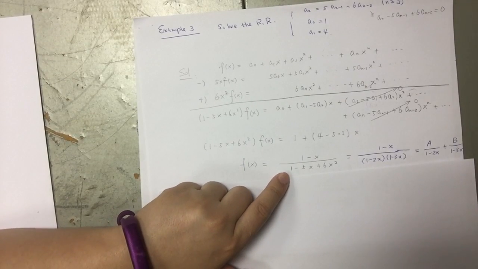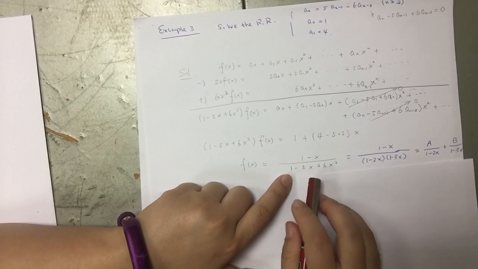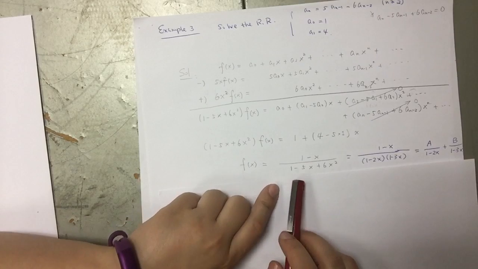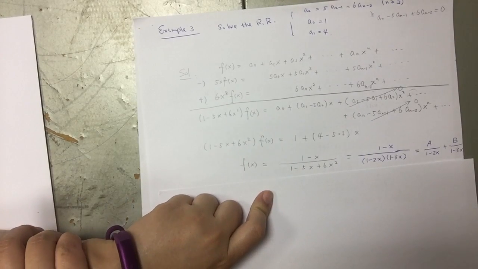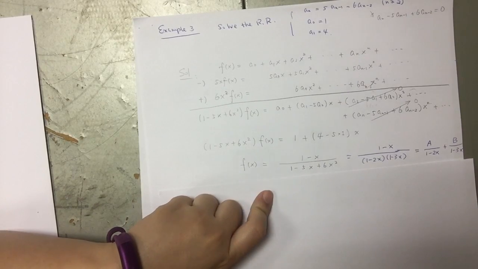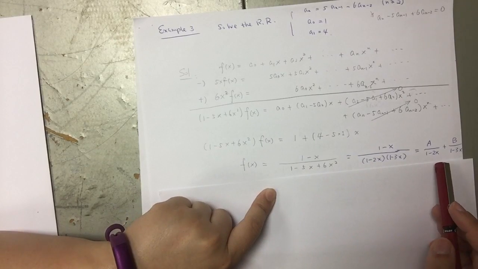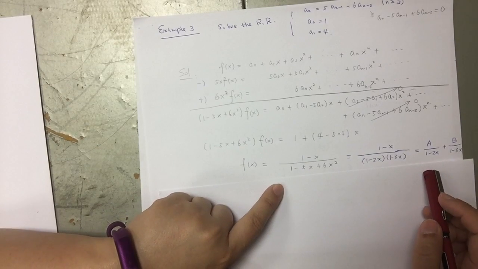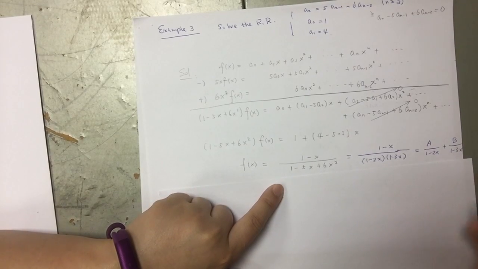And we can rewrite that into a form of partial fractions. The reason we want to do that is because we cannot apply the identity we want to use to expand this rational function immediately. But we can definitely apply the identity we know very well to these two, each of them individually.